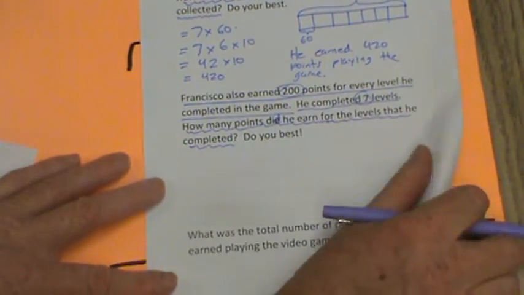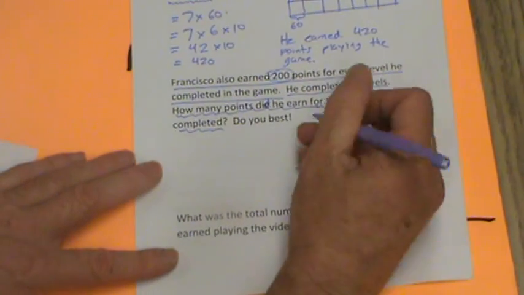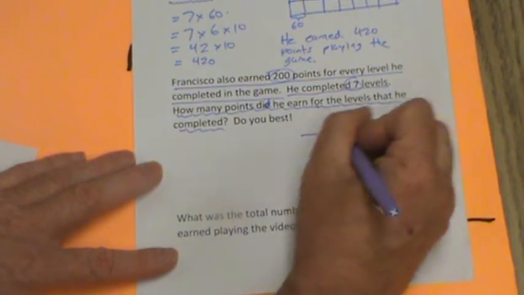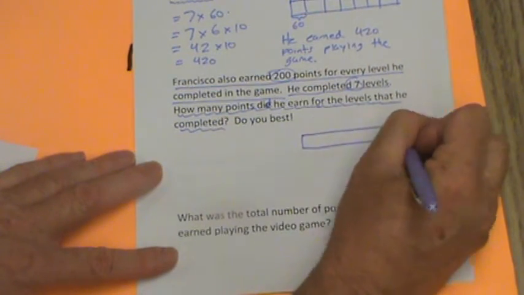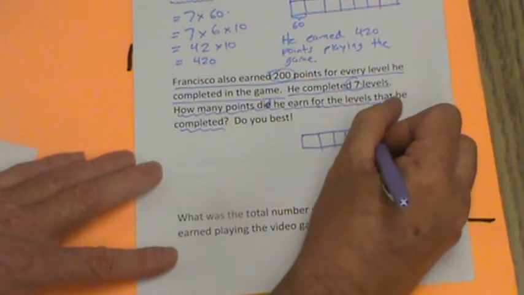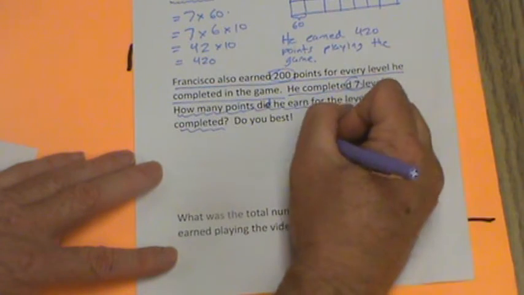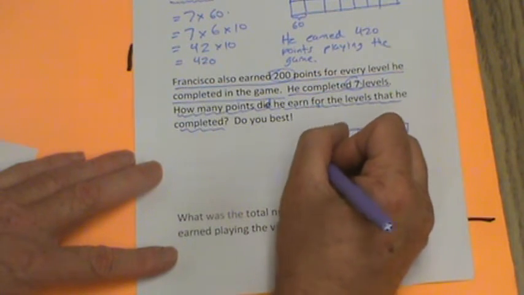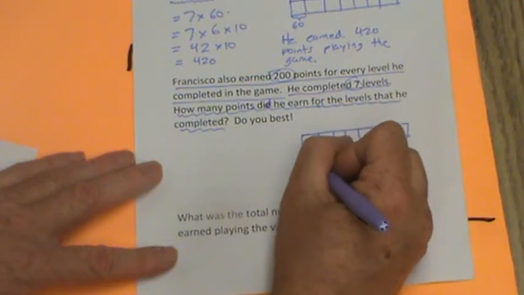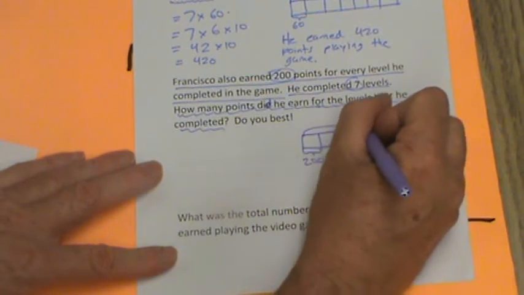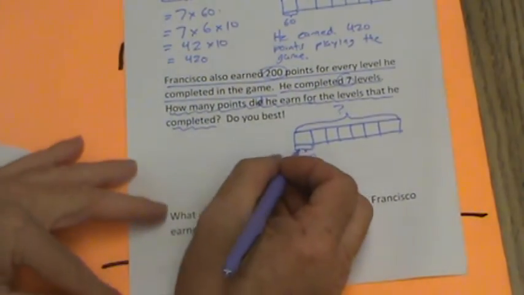There's 7 levels, right? So we're going to make a tape diagram just like our other one. 1, 2, 3, 4, 5, 6, and 7. We know that he collects 200 points for every level. What we don't know is the total. That is what has us bamboozled. So how do we figure this out?